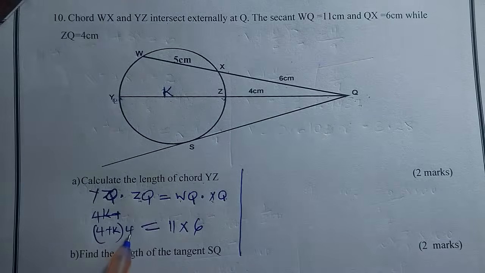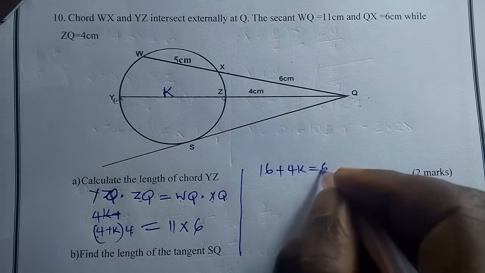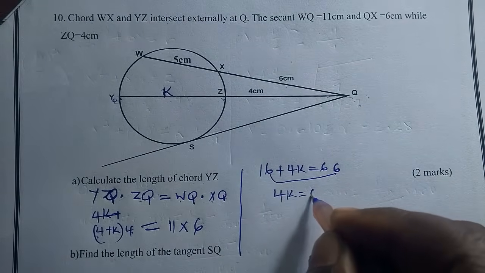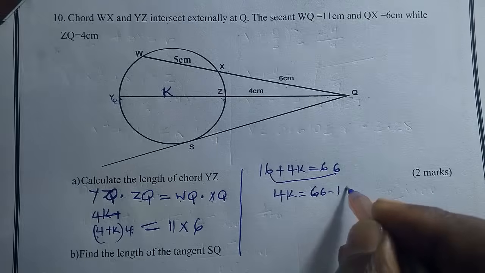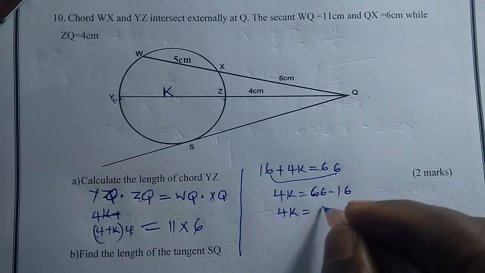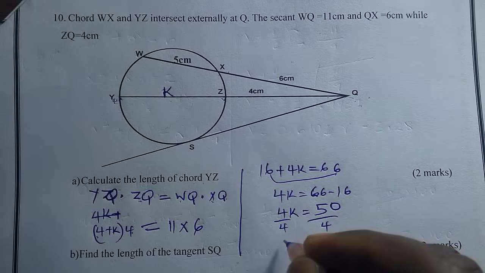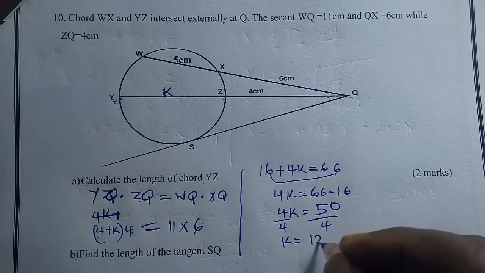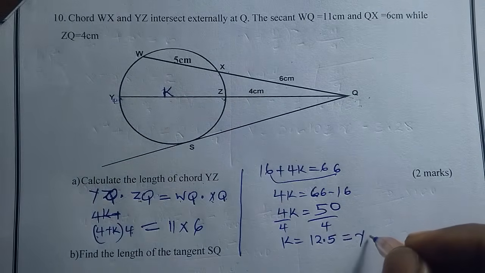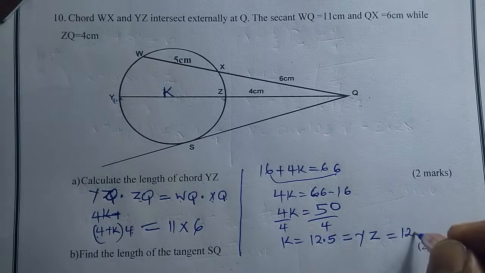This times this, that is 16 plus 4K equal to 66. 4K is equal to 50. So you divide by 4, so K is equal to 12.5. But K, we had given that is YZ, which is equal to 12.5 centimeters.